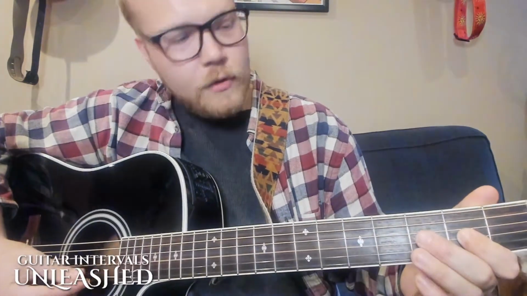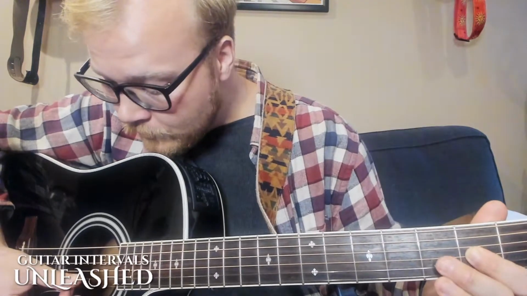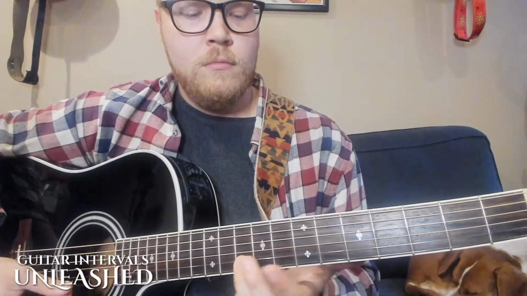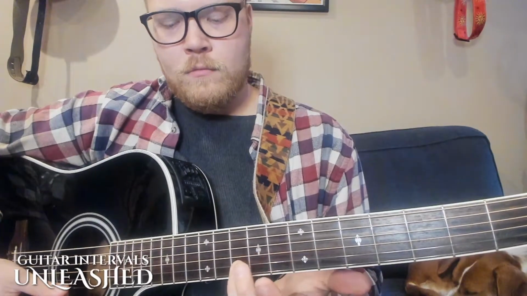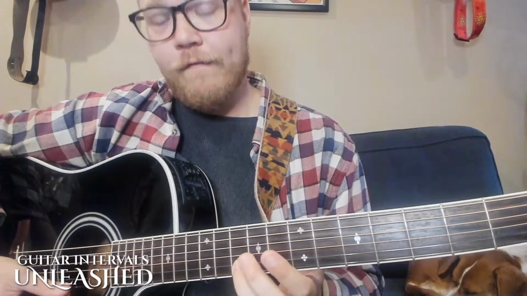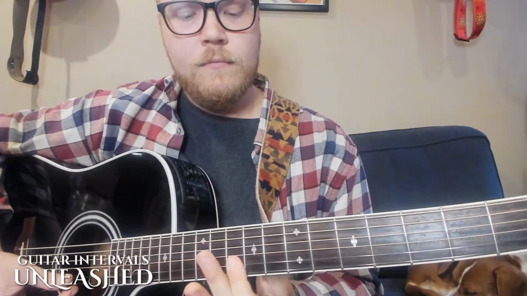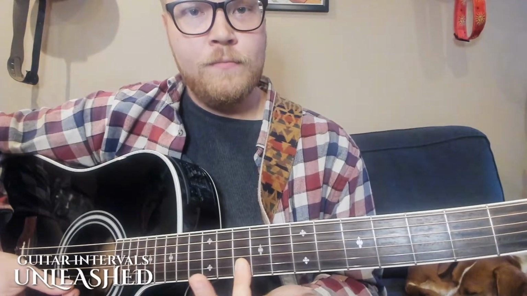So if we're starting at the 2nd fret on our G string, that means we go up 8 frets on our B string. Or we can go down 4 from the 14th fret, which brings us to the same location.